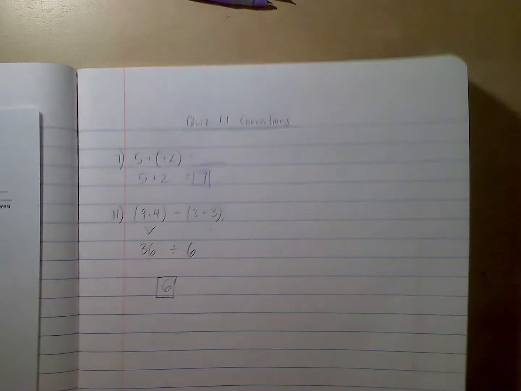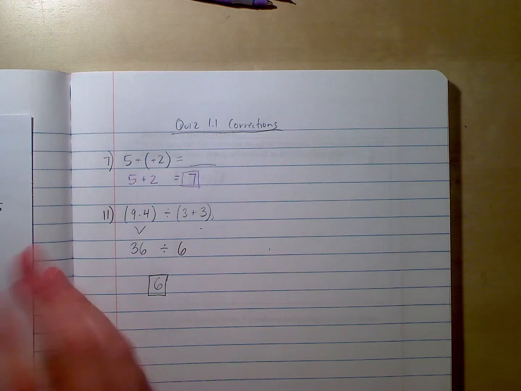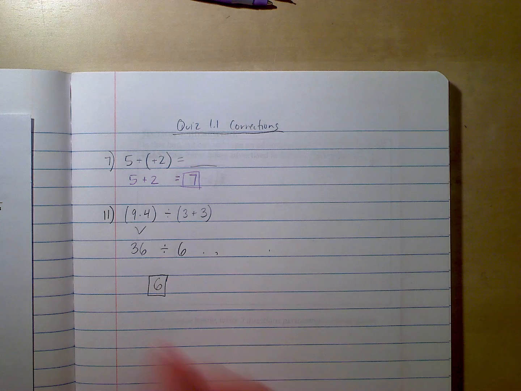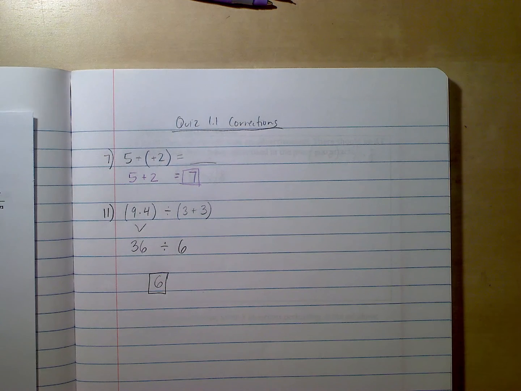So my page 6, I have the quiz with a grade, and I have the corrections on the right side. So when I come to office hours and I'm ready to retake, I can open it and I can say, look, Miss Broderick, I already did the corrections, and I'm ready to practice a little bit more and then take the quiz. Okay, so that's that.